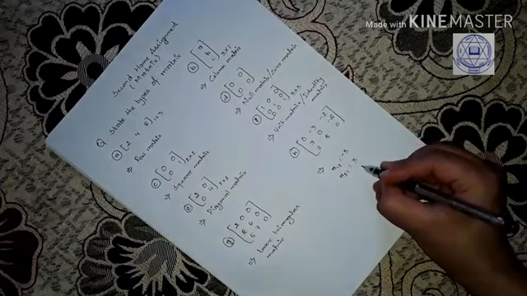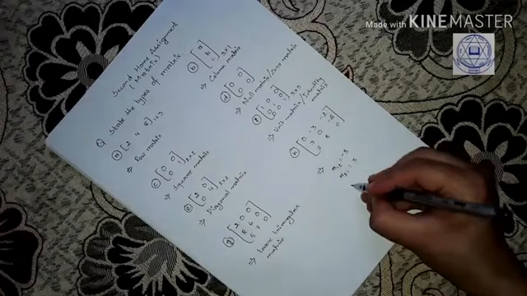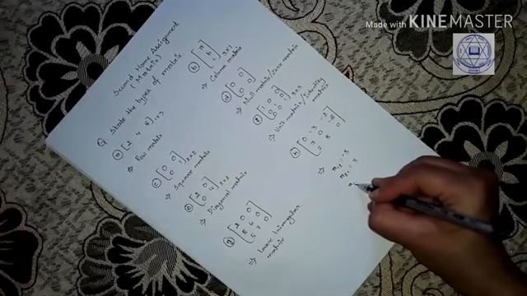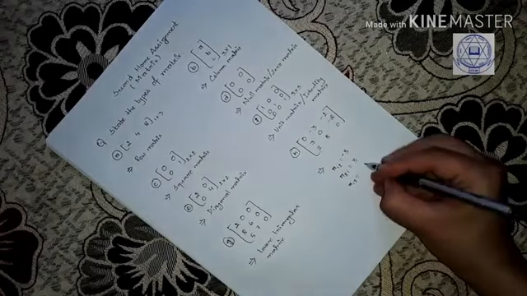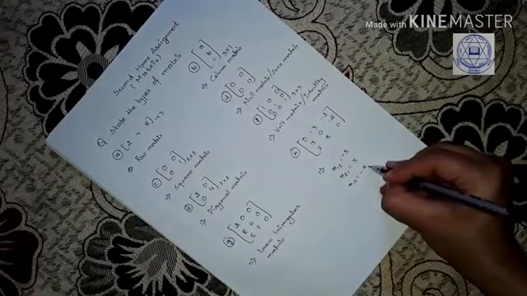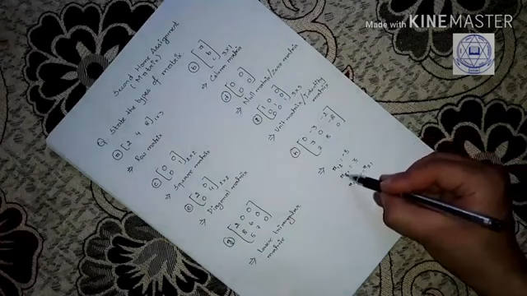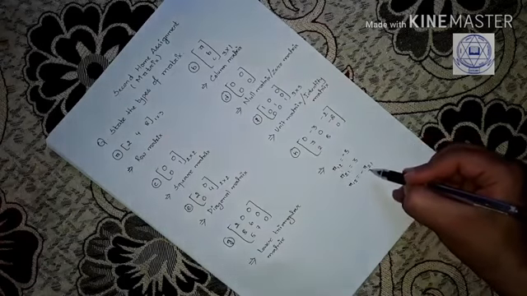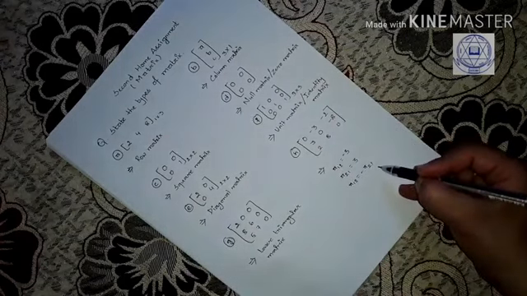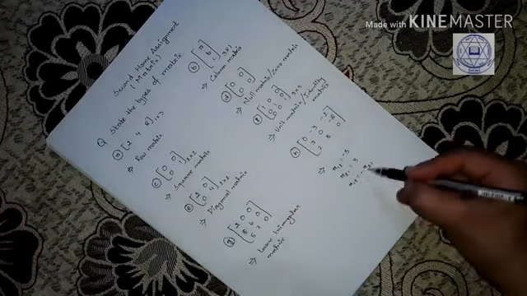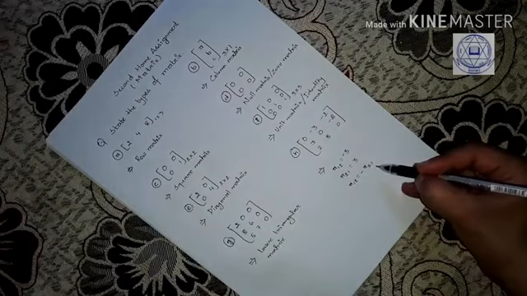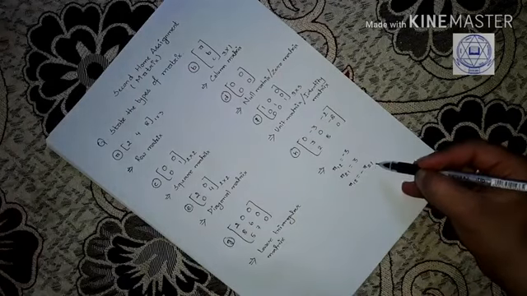See the pattern: A12 is equal to minus A21, isn't it? This pattern was seen in which matrix?